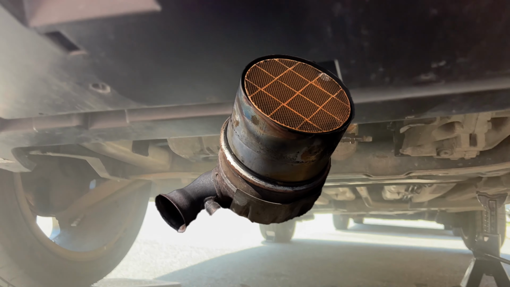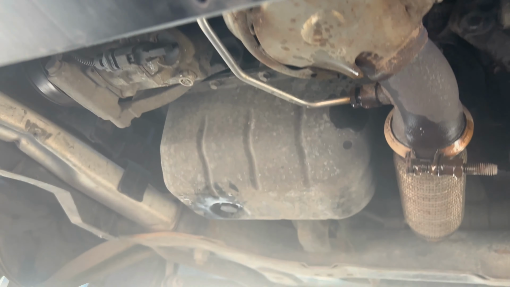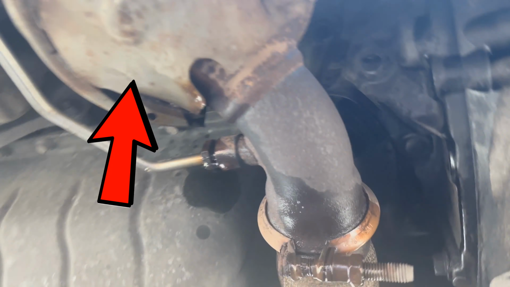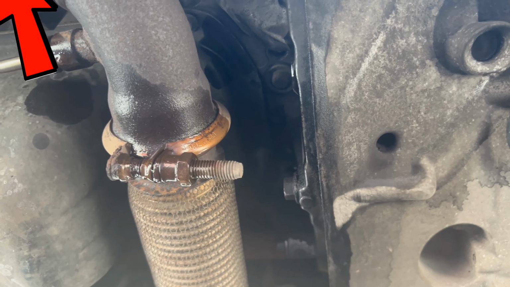So this is a DPF fault code. You will have to remove your DPF filter, get it cleaned and then let the ECU know that you have done the job. So let's jump into it.